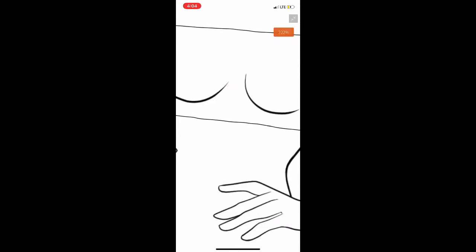If your lines are not connected, then you cannot make use of the fill tool where you can just fill in your colors, and you would have to actually color in your colors. So make sure that your black lines or your outline is connected.